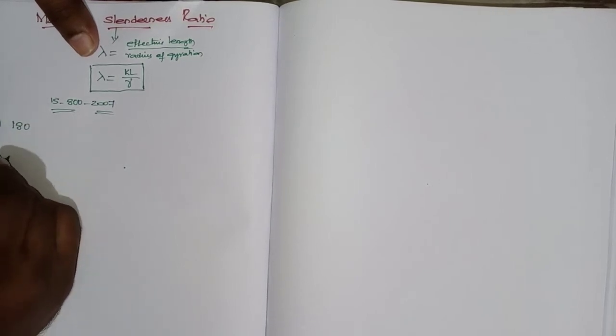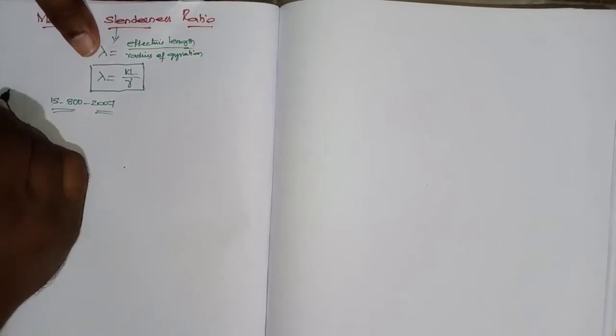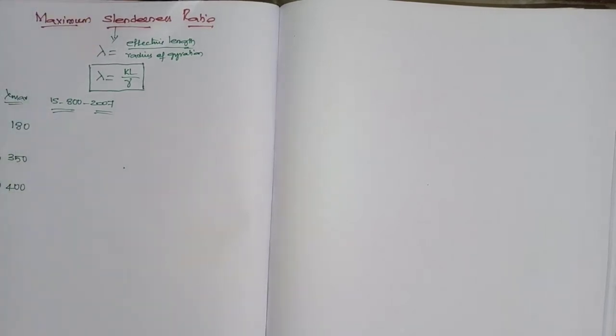Okay. Next 350. Next 400. These are the maximum slenderness ratios as per table number 3 of IS 800 2007. Now, what are these three different values? Why they are showing differently?